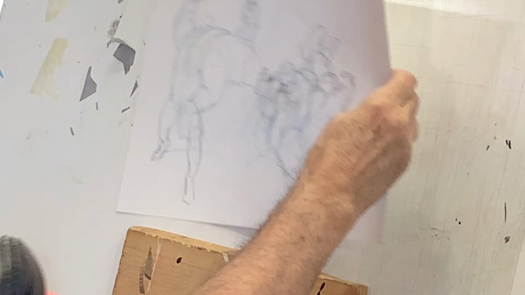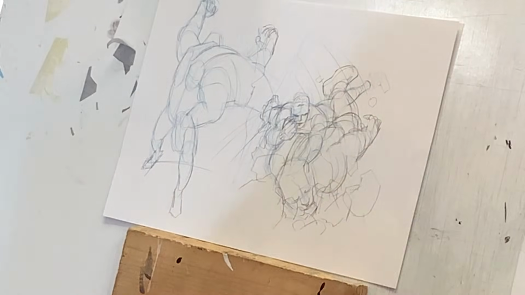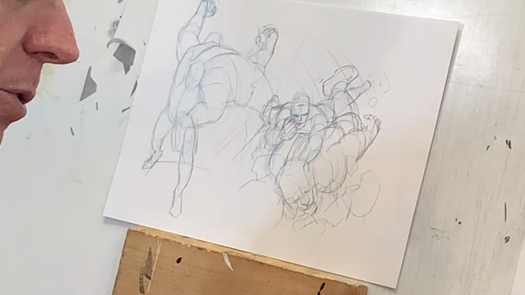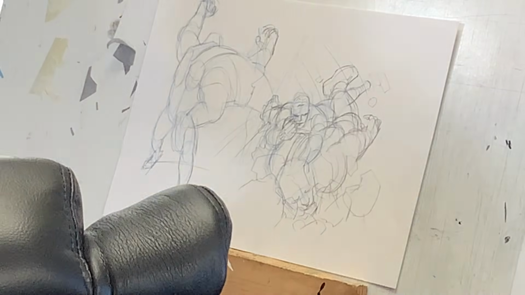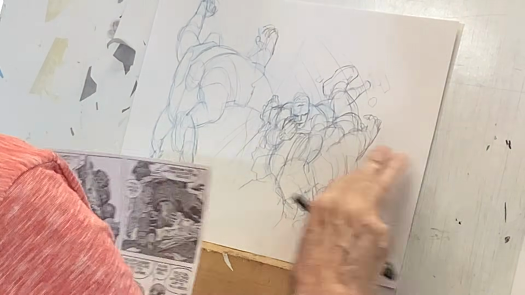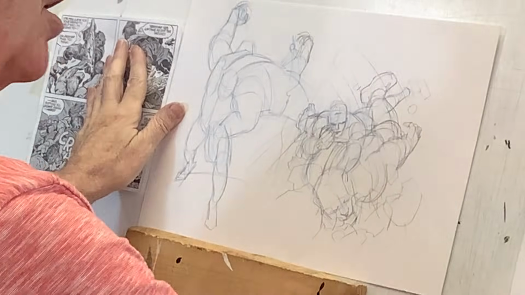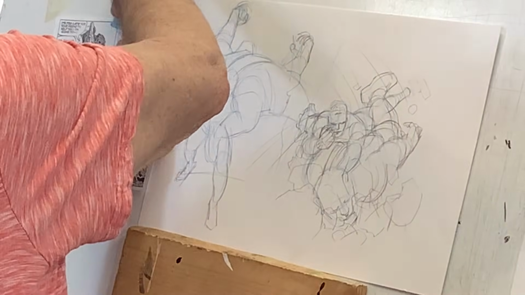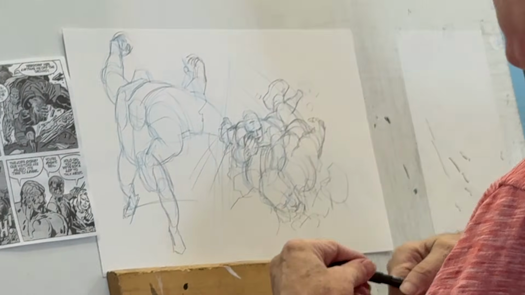You guys remember this right here? This is what I did as a kind of a sketch or underdrawing that shows me what I'm going for here. So I'm going to set this up next to this right here. And I'm just going to use markers. I'm going to come in here and do the two panels that I think are great.